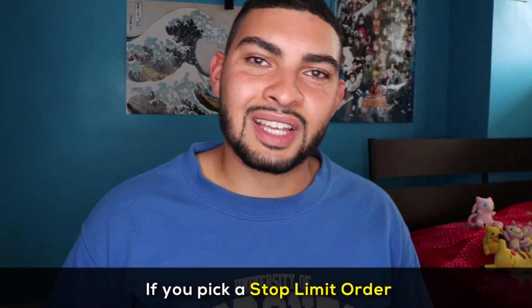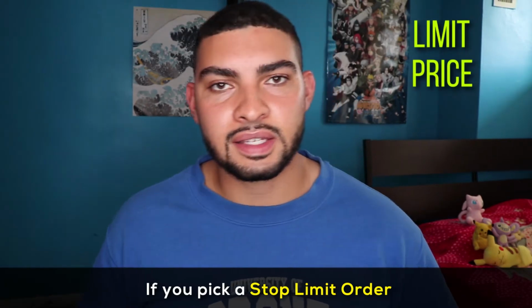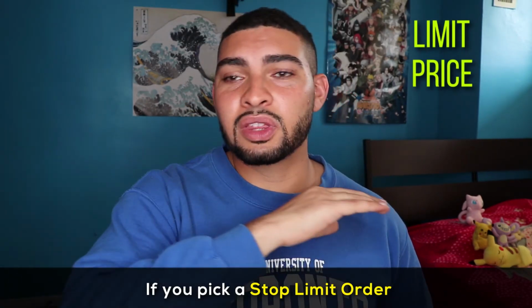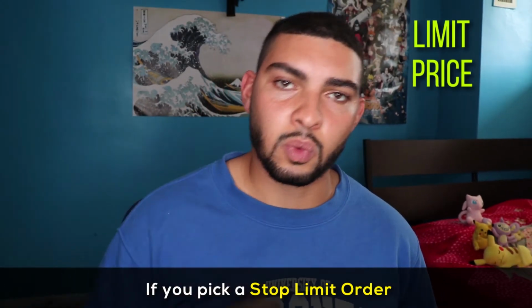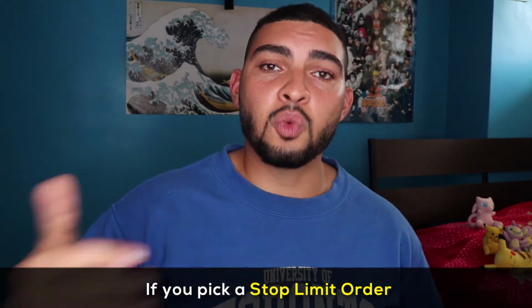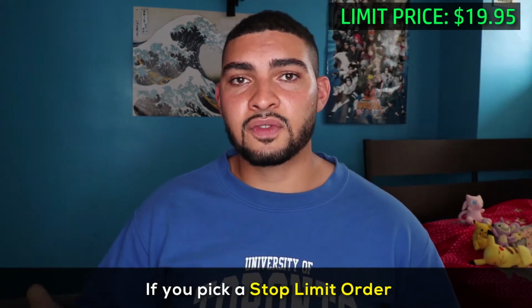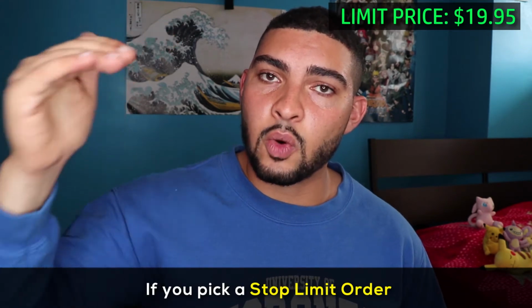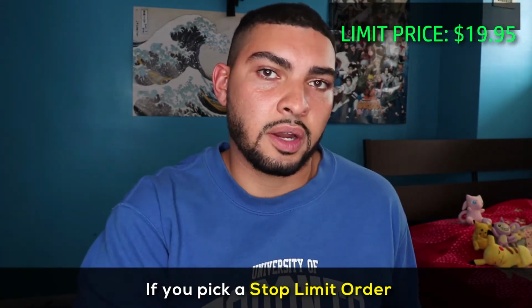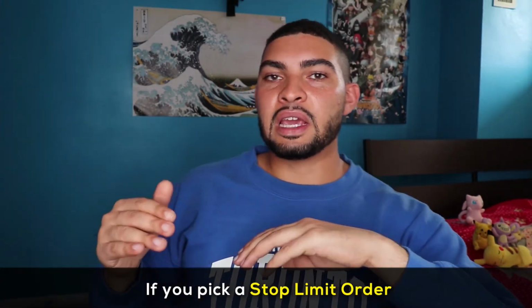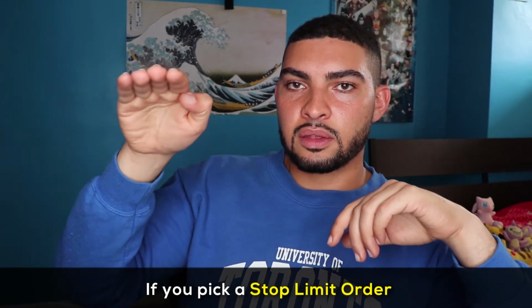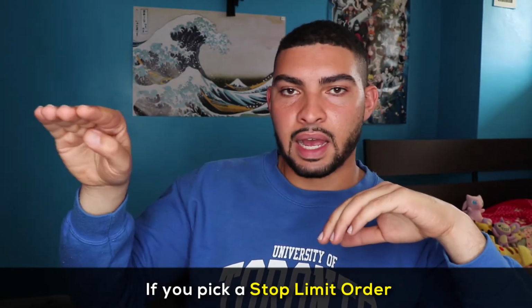Now the next thing they're going to ask you for is the actual limit price itself. Now with this price, you want to make sure that you put the absolute maximum that you are willing to lose on this trade. And in this case, you want to put it at $19.95 because it is 5 cents lower than $20 on the dot. So putting this all together, you're basically going to be entering the trade at $20 exactly.